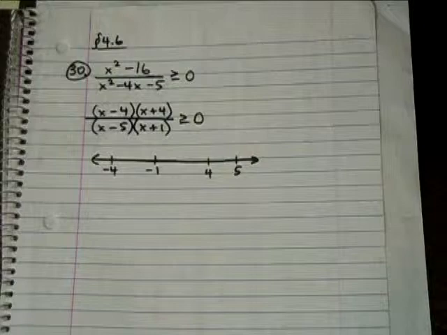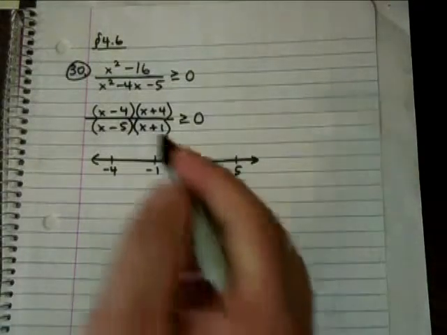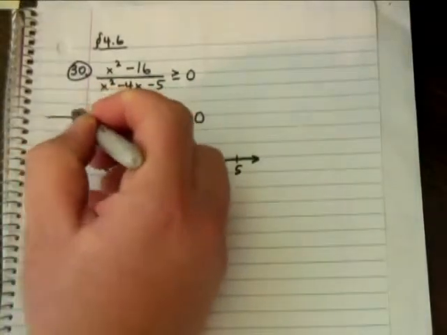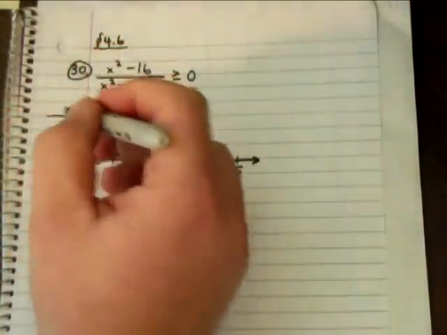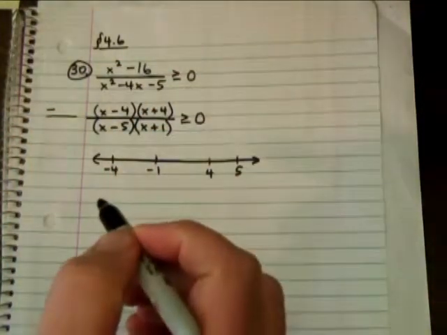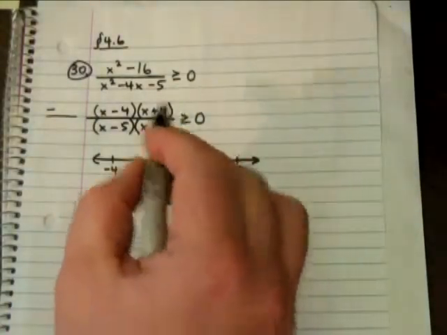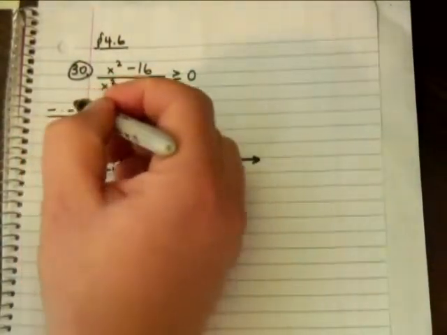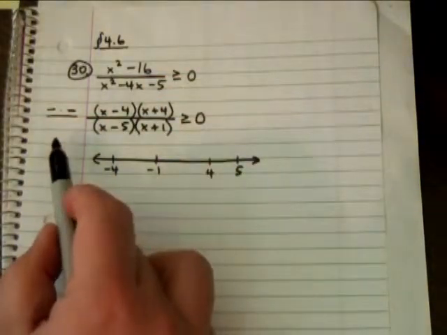Well, we don't have to do all of the math in this particular case. There's actually a shortcut. So let's suppose that we were plugging in negative 10. Well, negative 10 minus 4 is a negative number. I don't even care what the value of the number is. All I need to know is whether it's positive or negative. Negative 10 plus 4 is also negative. So my numerator would be a negative number times another negative number.